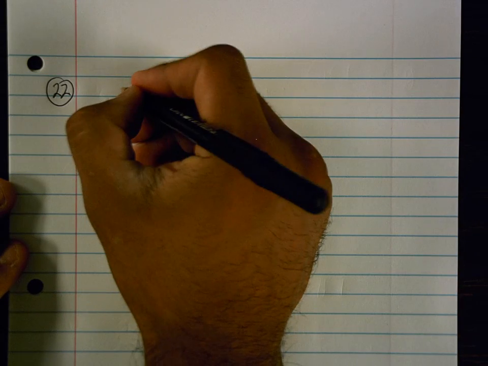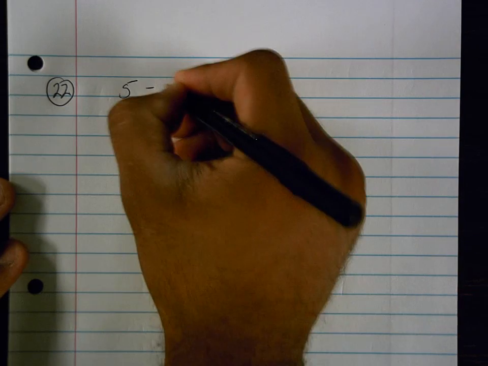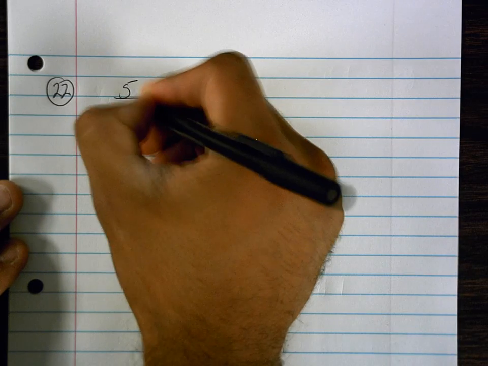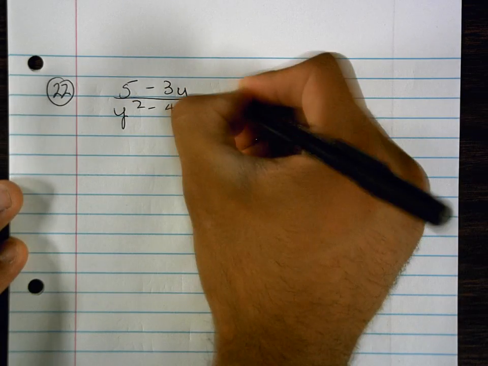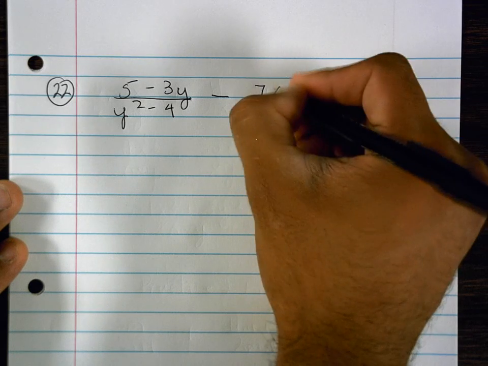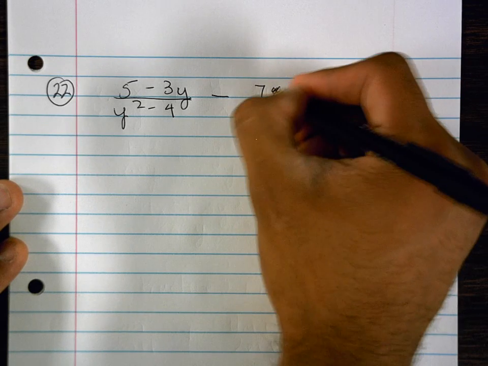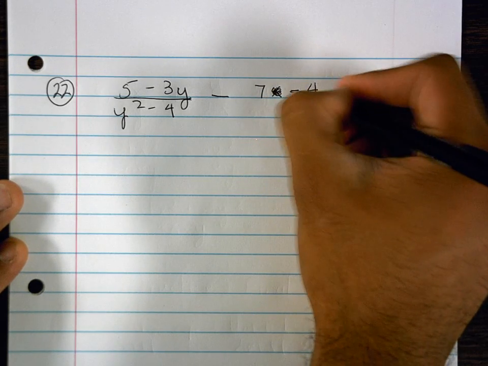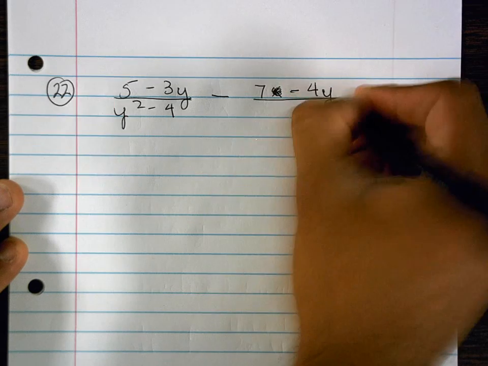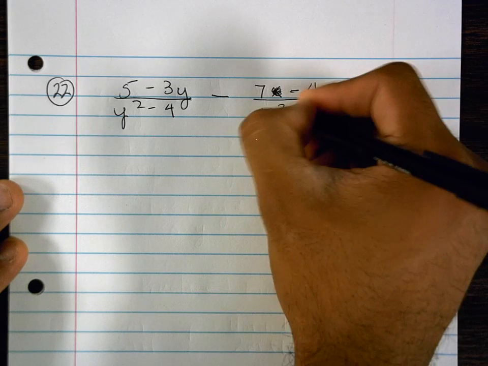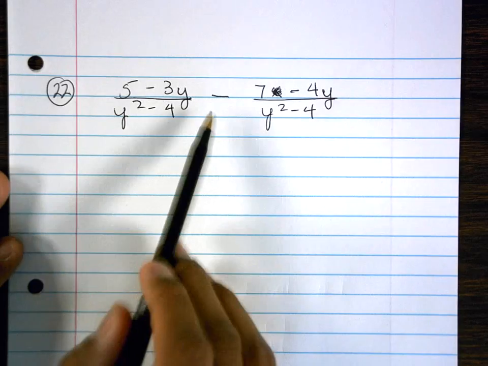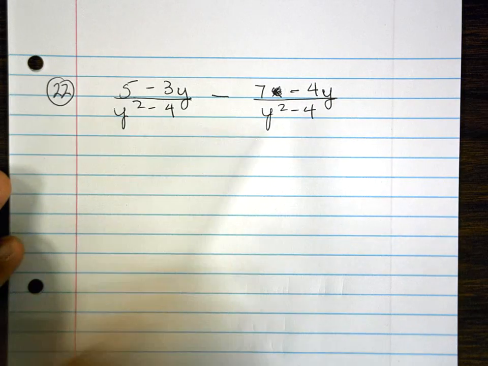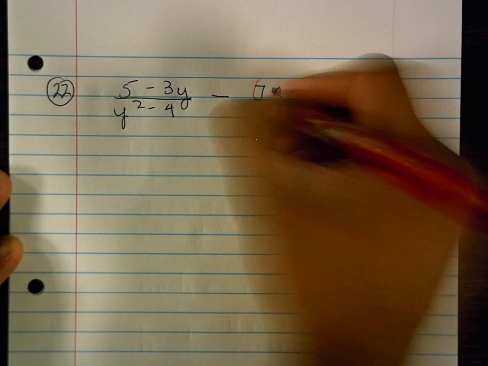Number 22 says simplify, and this one is subtraction. Another very commonly missed question. So there's no x there. Minus 4y all over y squared minus 4. So we're good to go because we have common denominators. But this negative is where the issues occur.